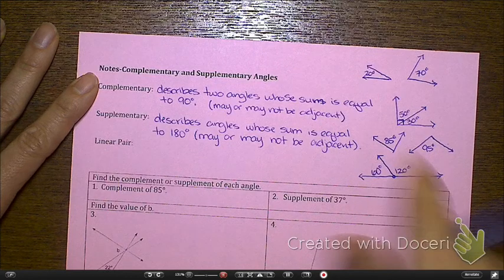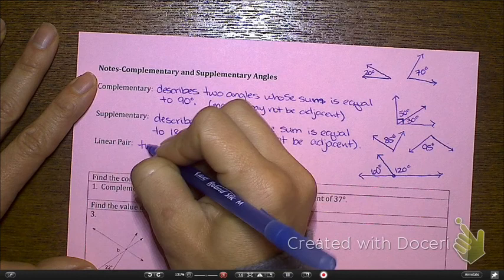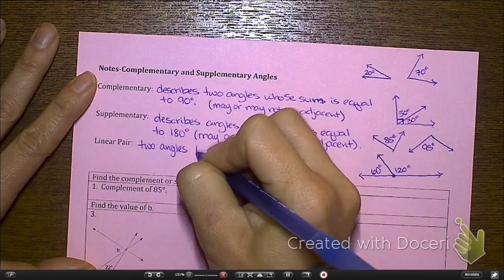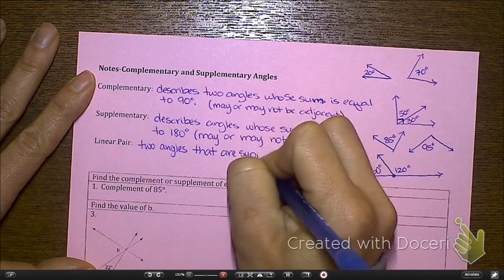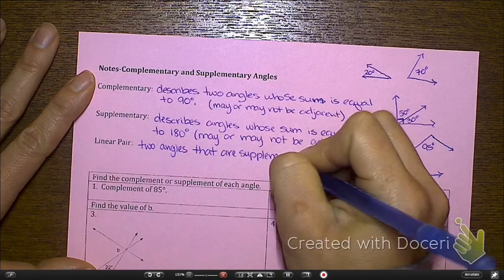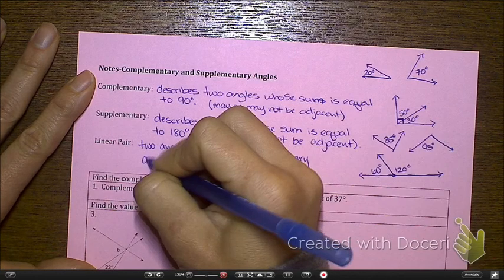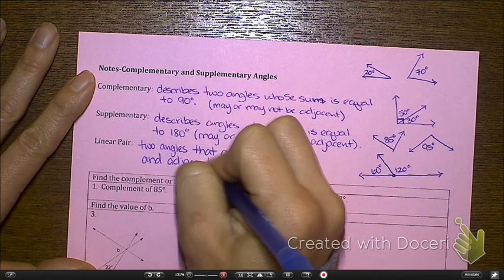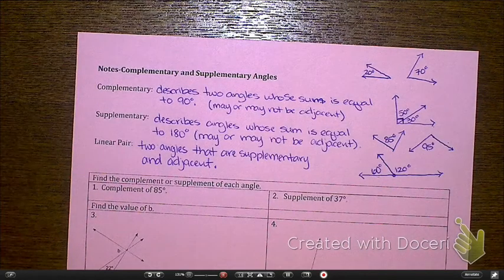Okay, so a linear pair is two angles that are supplementary and adjacent, which means they've got to be touching, sharing that common side.